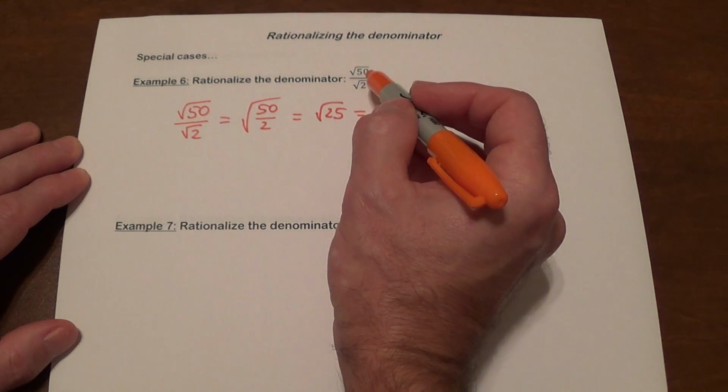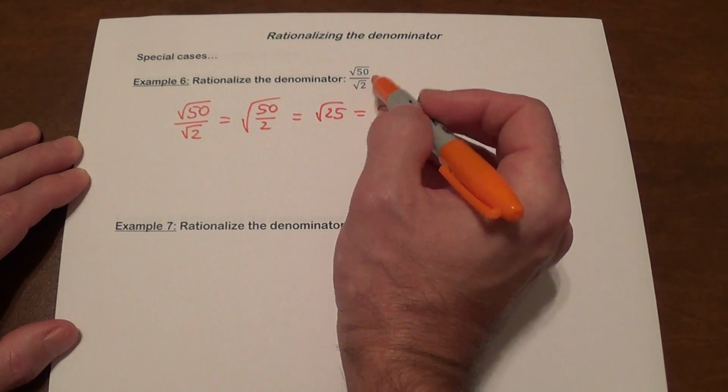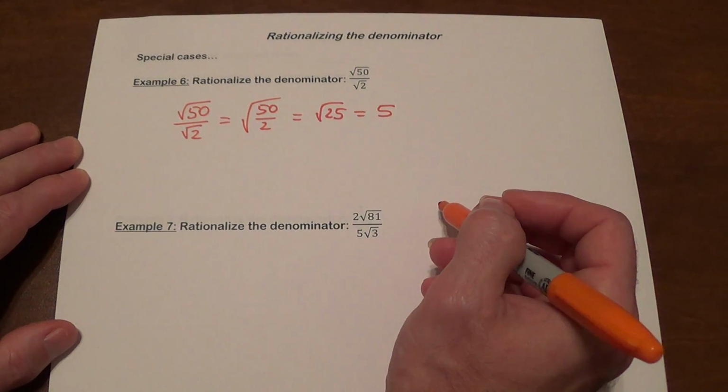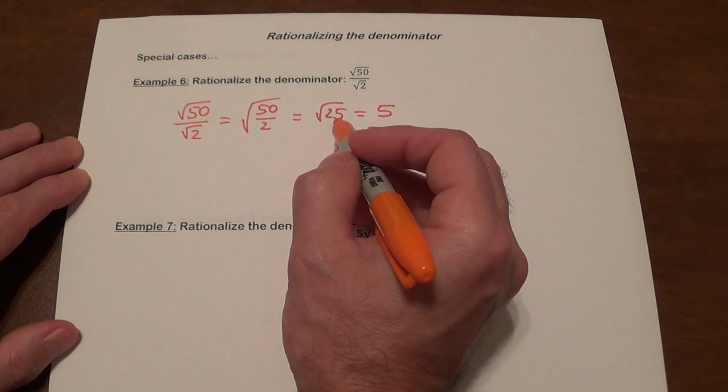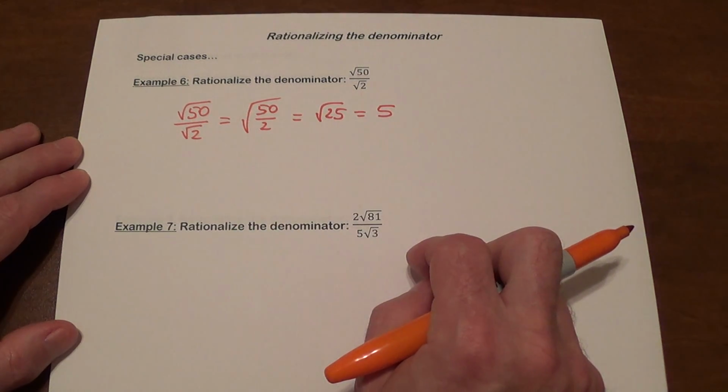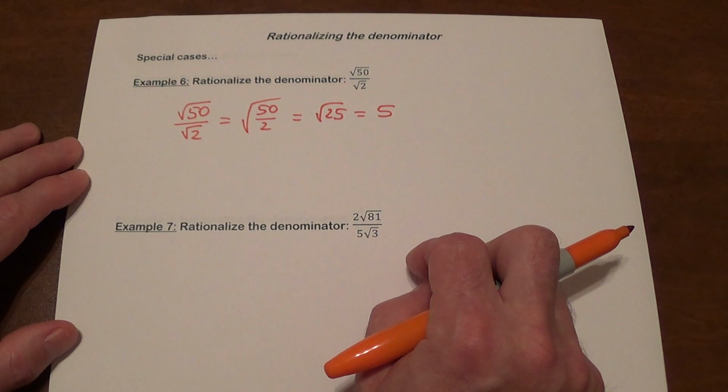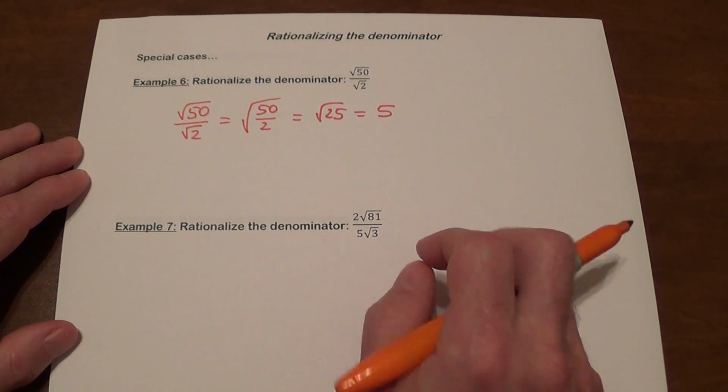First and foremost here, when you look at this, you should realize 50 over 2 gives you 25, which means it does divide completely. And even if this was not a perfect square here, you still would have been able to divide it, and you're no longer going to have an irrational denominator. As a matter of fact, the denominator is going to be 1.